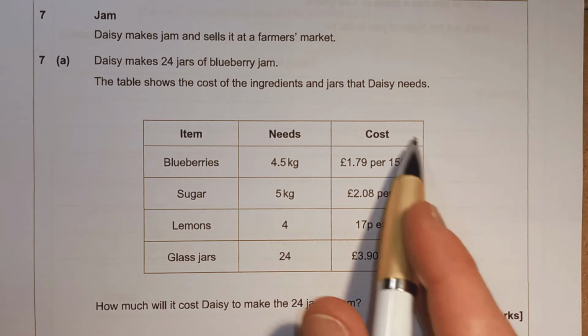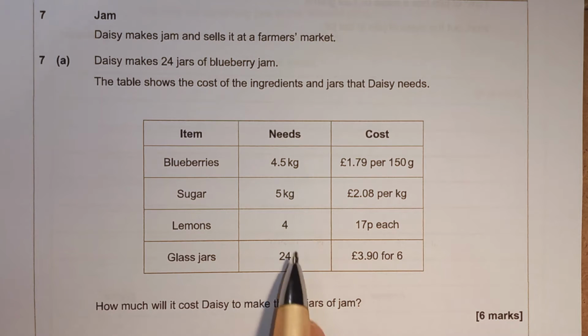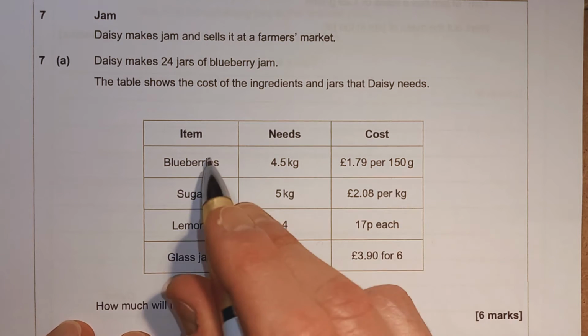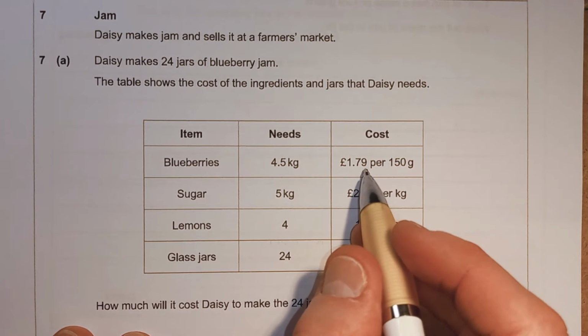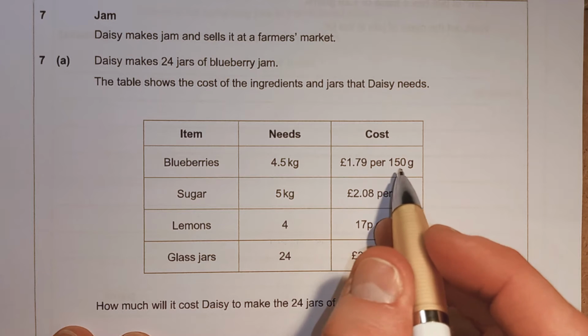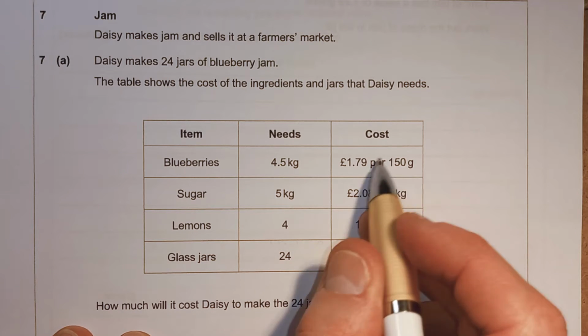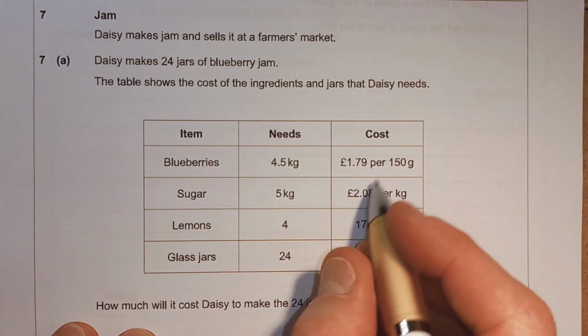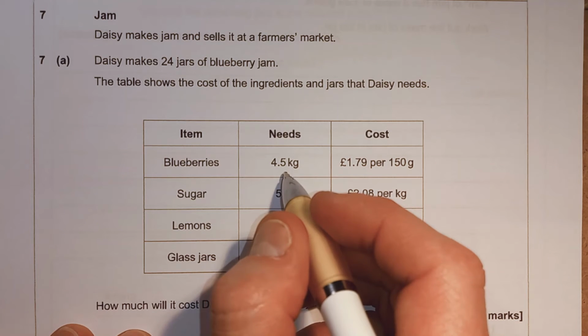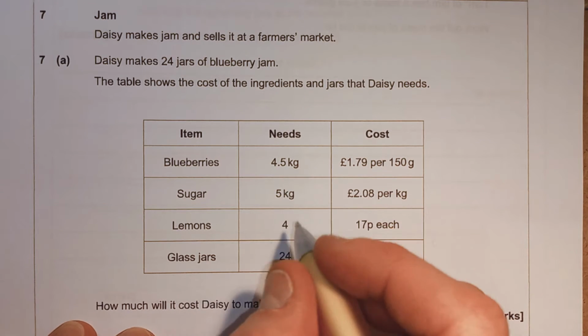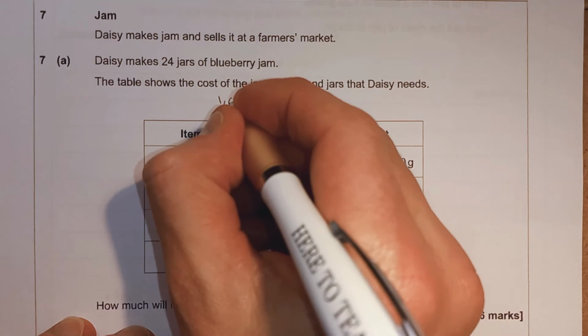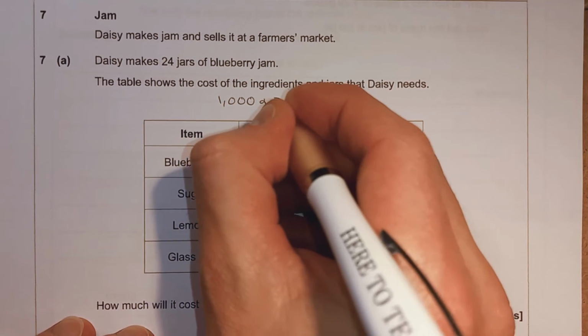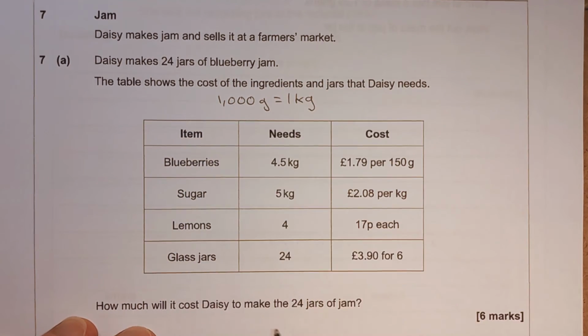Okay, so we've got to work out the cost for all of these things and then add them all together. Right, start with the blueberries. £1.79 per 150 grams. Well, how many 150 grams do we need? Well, they've given us the weight we need in kilograms. I know that there are 1,000 grams in 1 kilogram.